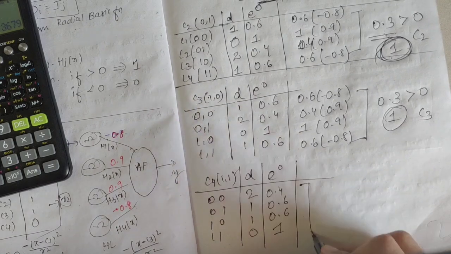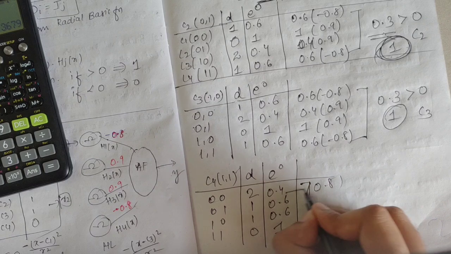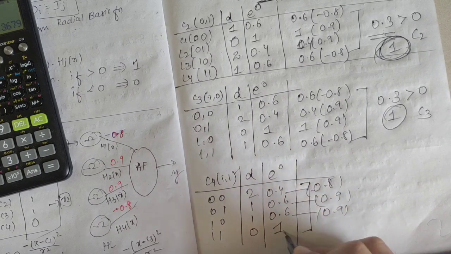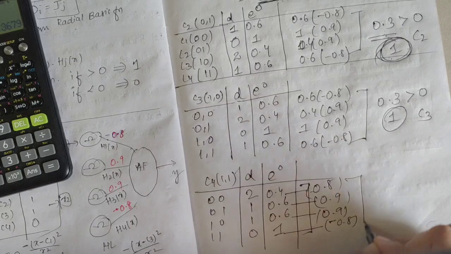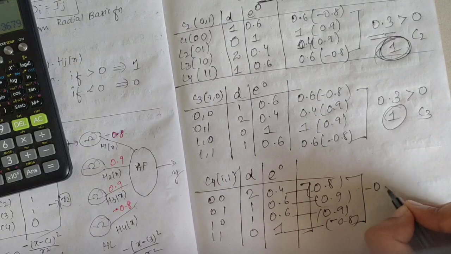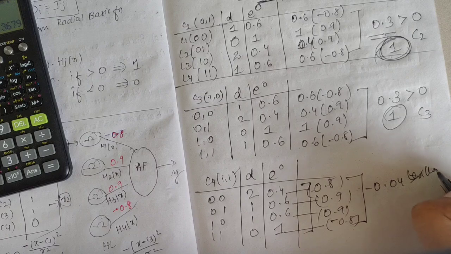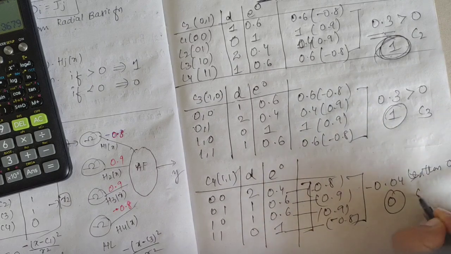Next, if I multiply these with 0.8, this with minus 0.8, this with 0.9, this with 0.9 and this with minus 0.8, and add these, I would get minus 0.04, which is less than 0, right? So I can put 0 for C4.